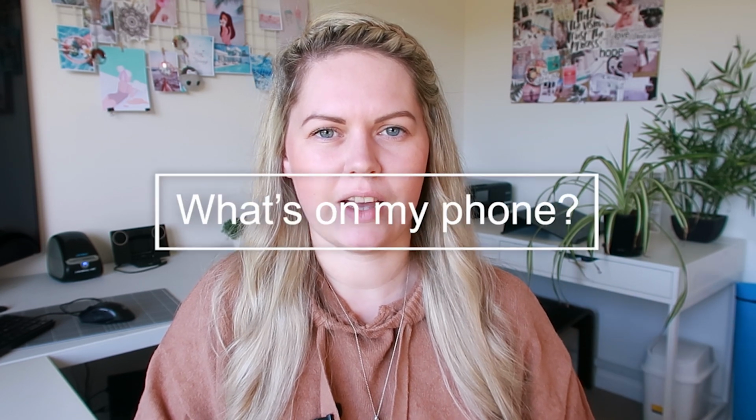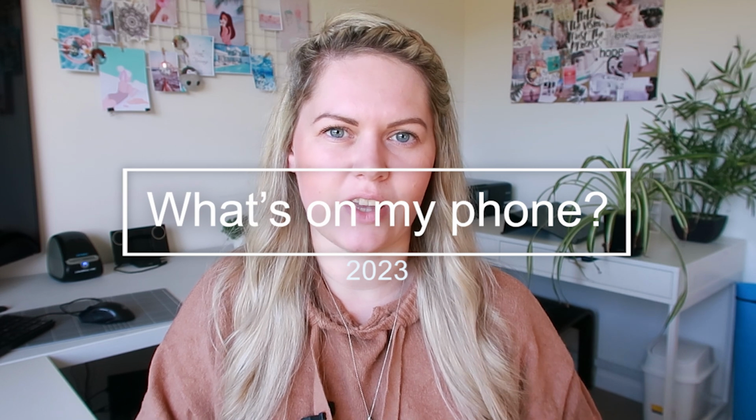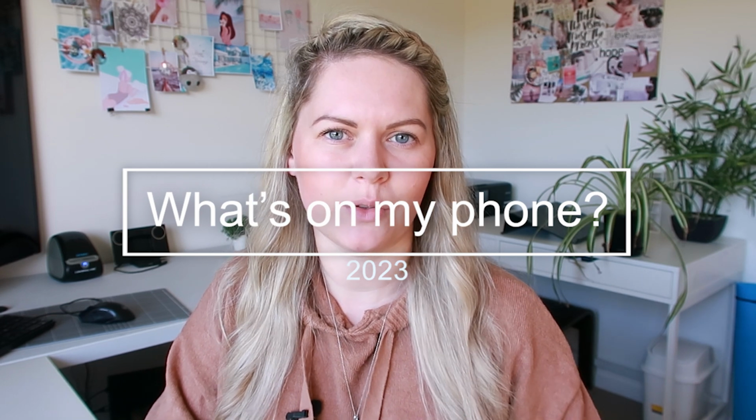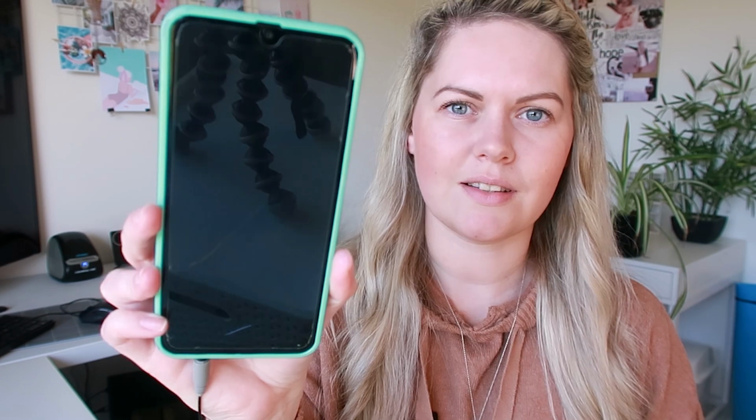Today I really want to share all the apps on my phone and share how I've customized it and the way I've organized it so that hopefully it can give you some inspiration and ideas. This is the Samsung A20 and this is the case that I currently have. One day I'd like to upgrade, but for now this works fine for me.